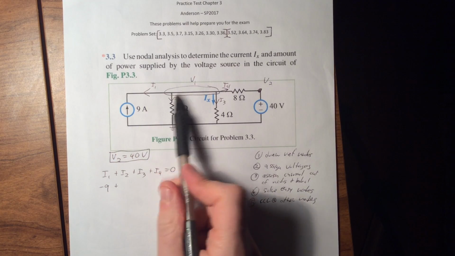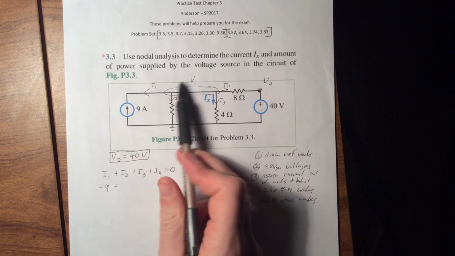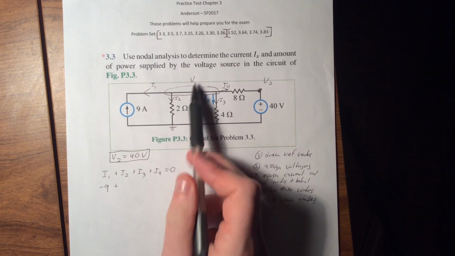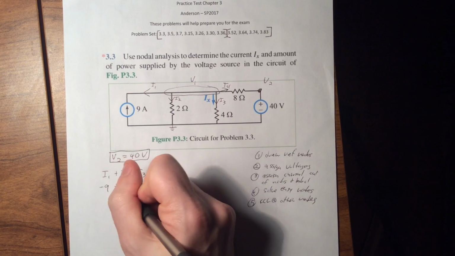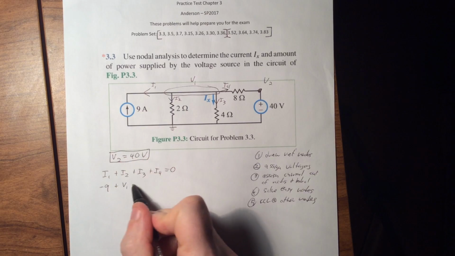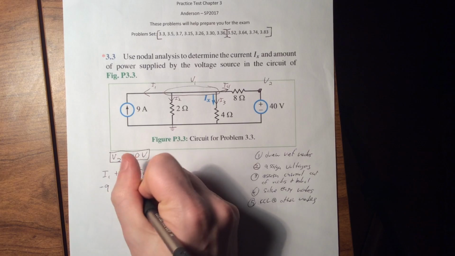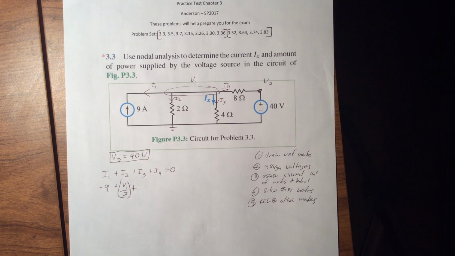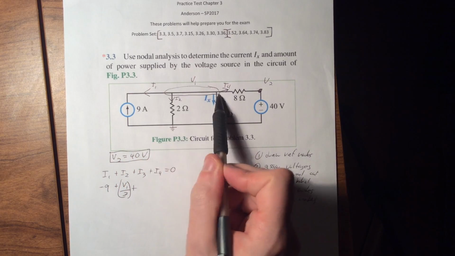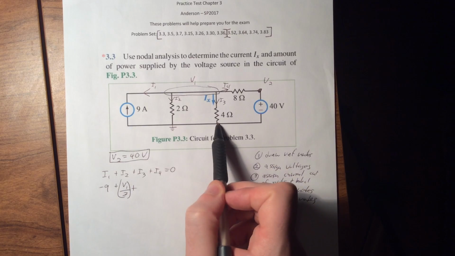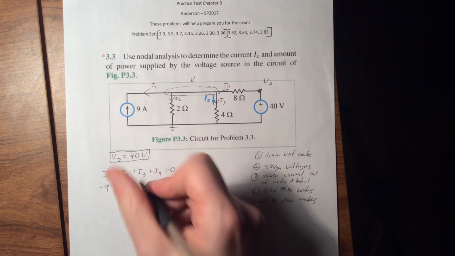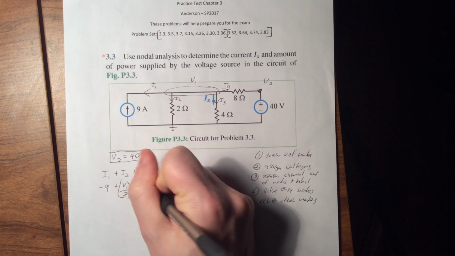Plus I2, we've got a resistor and a drop from V1 to 0, and that's going to be over 2. So plus V1 minus 0 over 2. I'm not going to write the 0. Next one, we've got V1 over here and a 0 here, so it's V1 minus 0 over 4. V1 over 4.